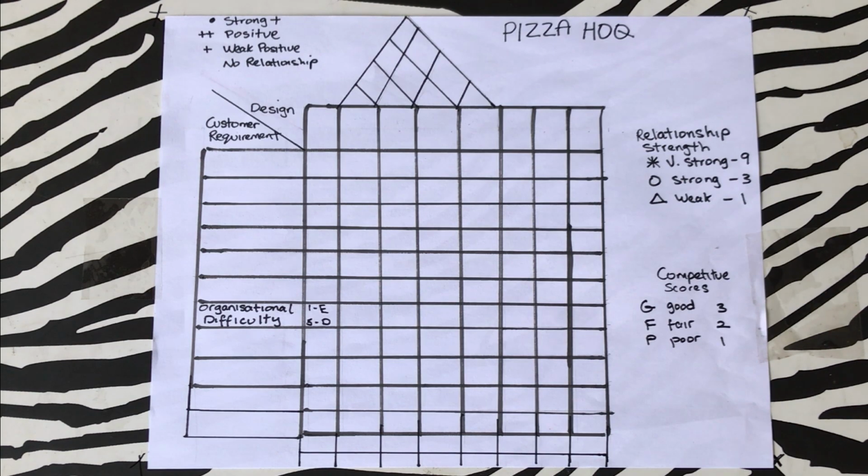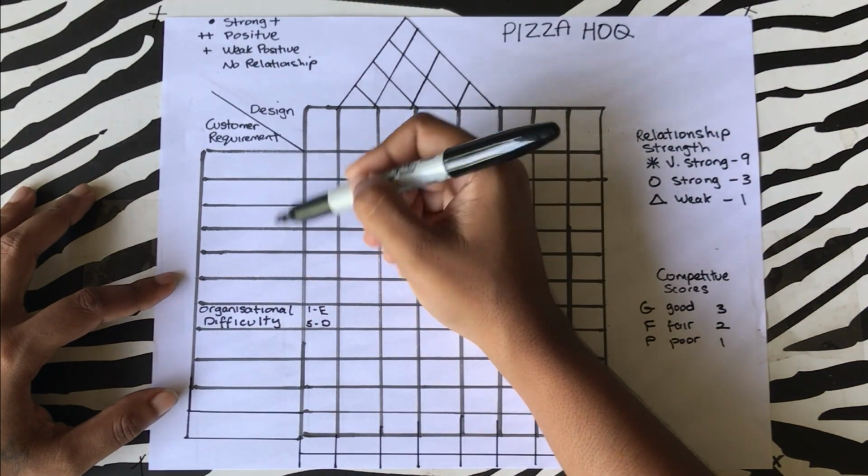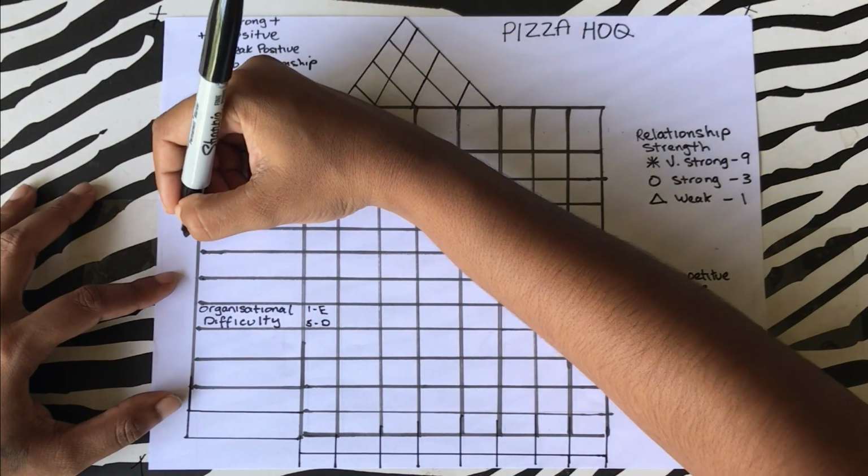So let us construct a house of quality for a simple product, which is a pizza. And I'm also going to use a very simple example just for you all to understand how to construct the house of quality. So step number one in designing the house of quality is to record the voice of the customer. We are going to answer the question what the customer wants or the needs of the customers. All right, so this here would be the customer requirements. So this would be basically the what's.